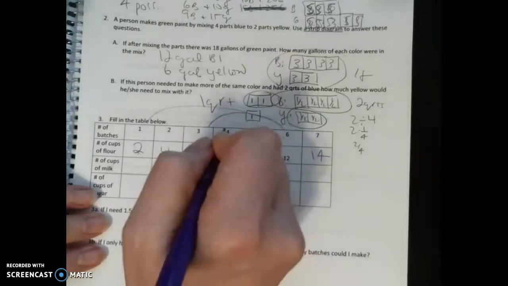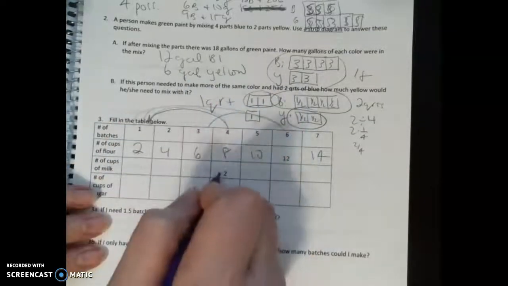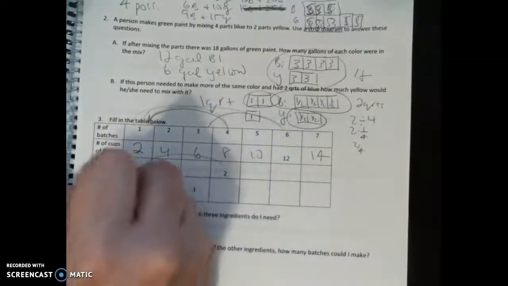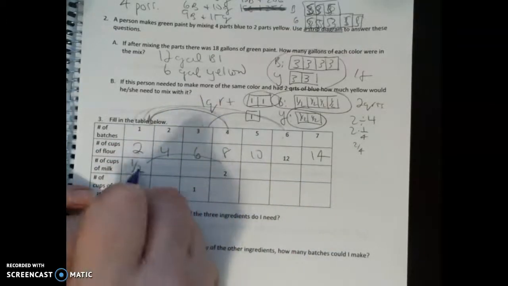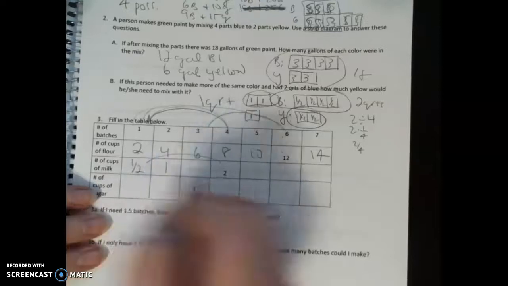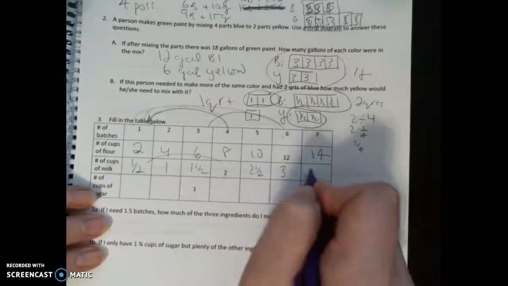So if I divide this by 4, right? So I want to divide by 4. This guy's going to get divided by 4. So 2 divided by 4 is a half, or 2/4. So then I know if I double a half, I get 1. And then this would be 1.5, 2, 2.5, 3, 3.5.